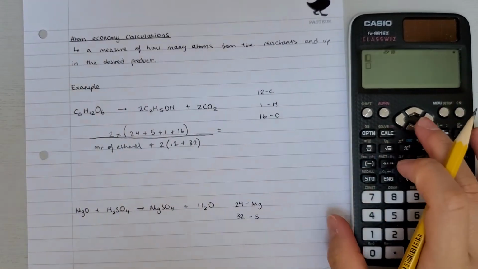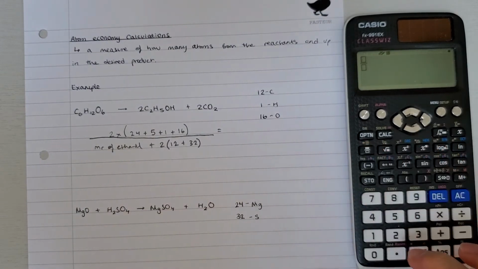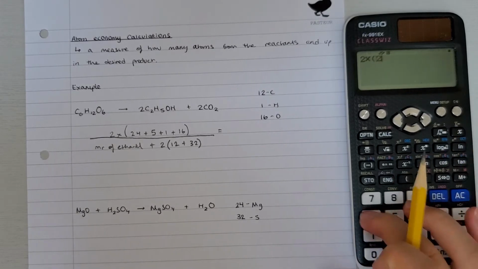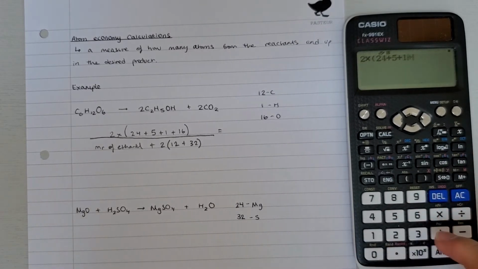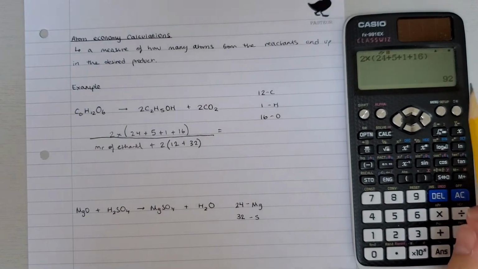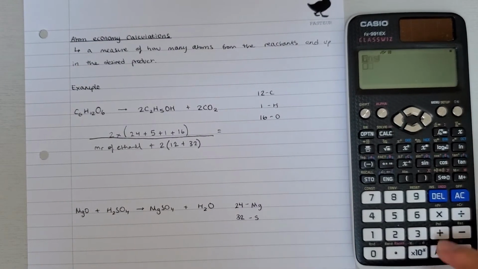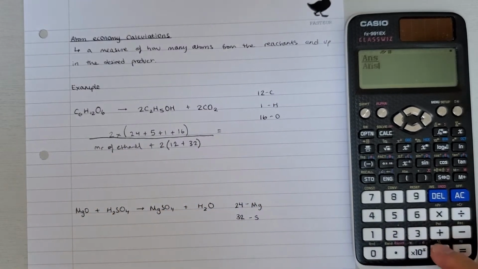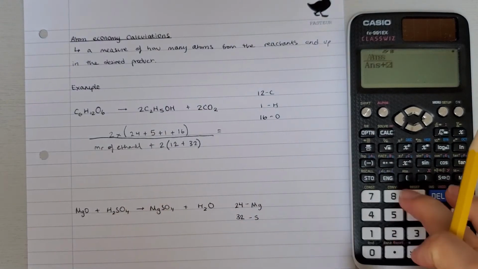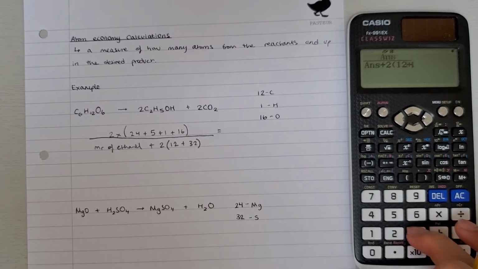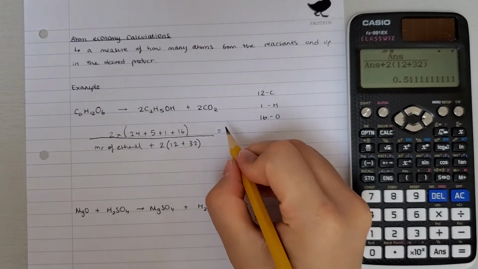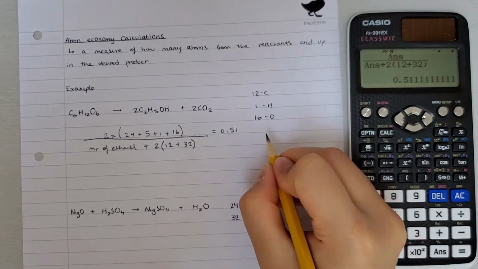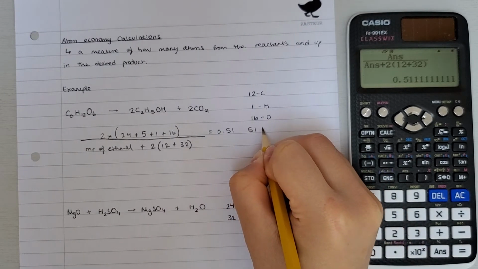So the atom economy for this top equation is 2 multiplied by 24 plus 5 plus 1 plus 16. So that's 92. So we have 92 on the top, and on the bottom we need the MR of ethanol, which is 92, we've just calculated, plus 2 times 12 plus 32. So the atom economy of this equation is 0.51. It's usually given as a percentage, so it'll be 51%.